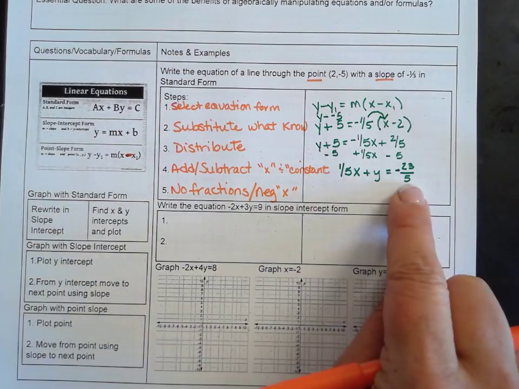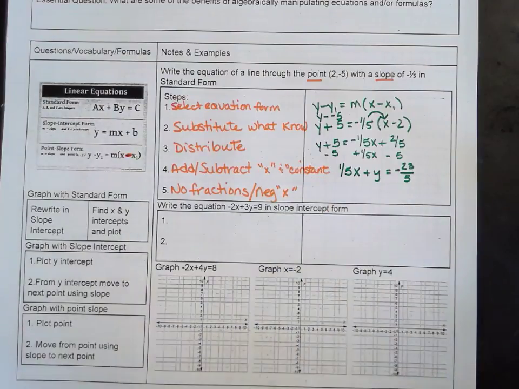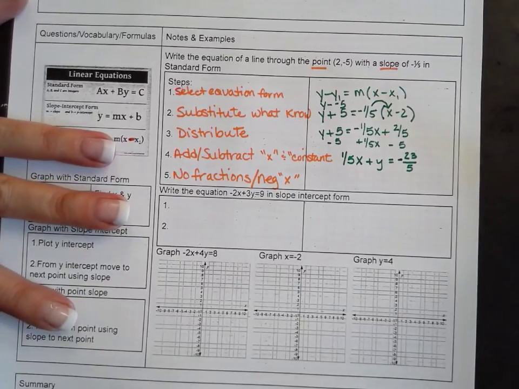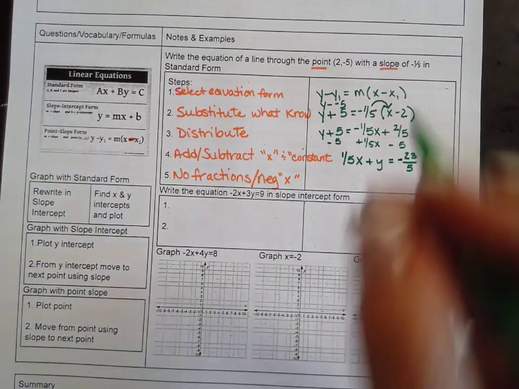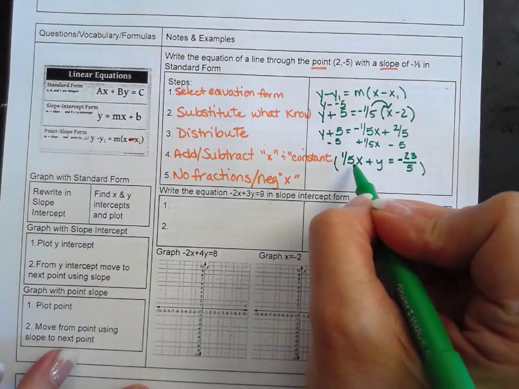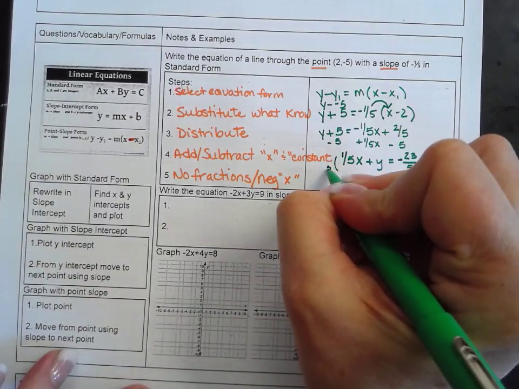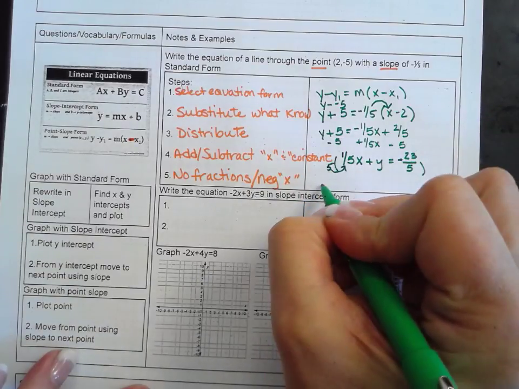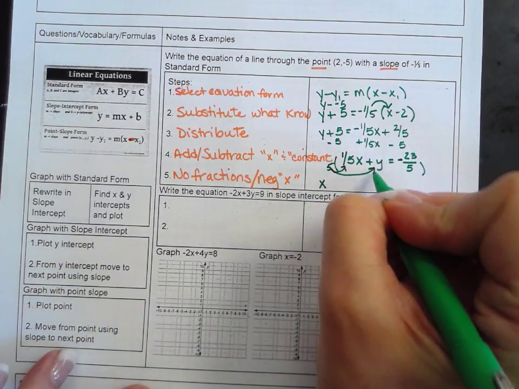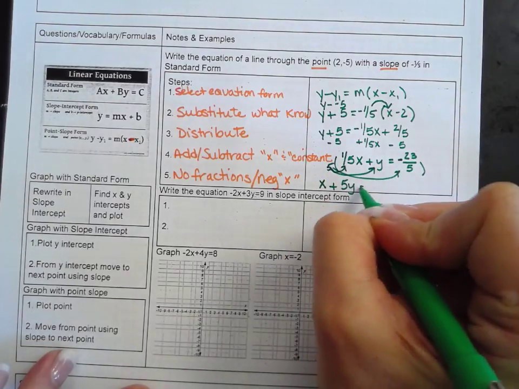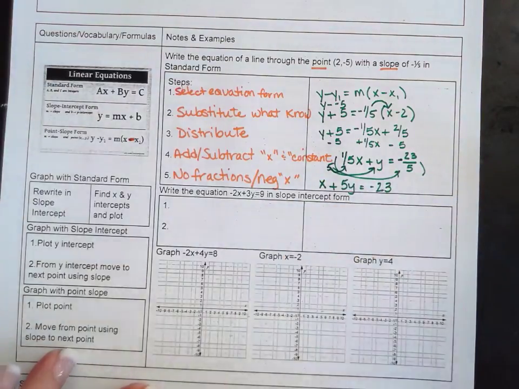So what do you do to get rid of a fraction? Multiply by your denominator. So if I multiply by 5, and I have to do it to each one, that gives me x plus 5y equals -23.